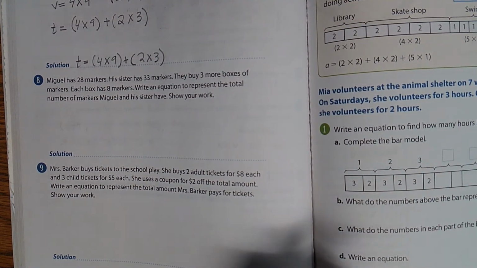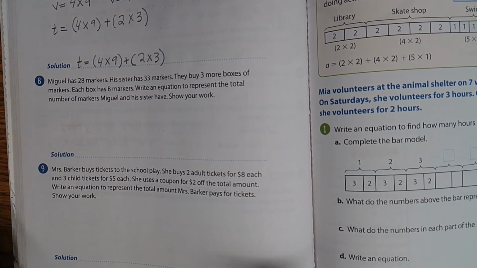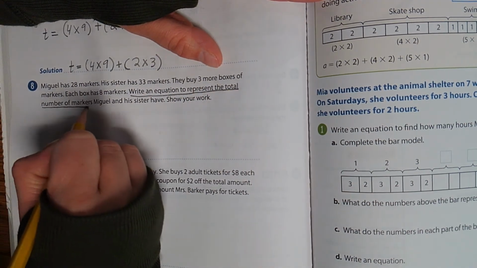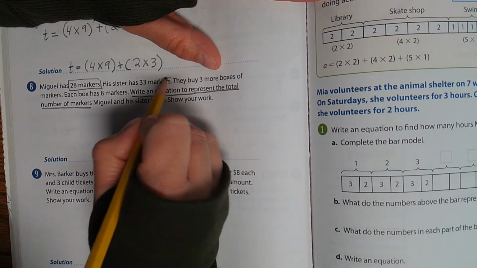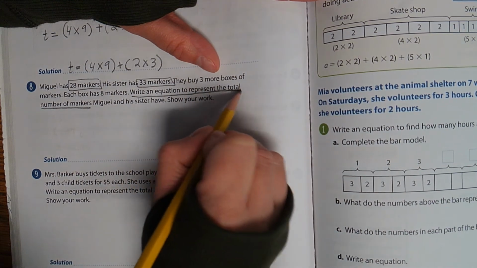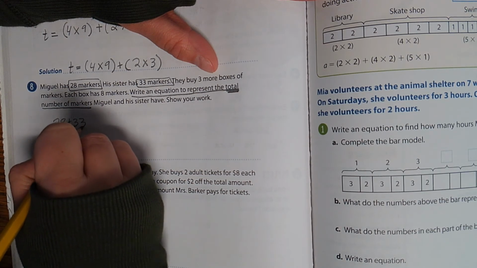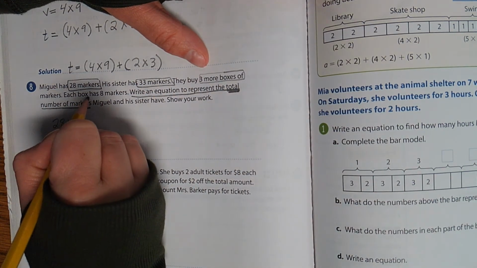Miguel has 28 markers. His sister has 33 markers. They buy 3 more boxes of markers. Each box has 8 markers. Write an equation to represent the total number of markers Miguel and his sister have. Miguel has 28. His sister has 33. Since we're dealing with total, we know we're going to add those. So 28 plus 33. They buy 3 more boxes, and each box has 8 markers.